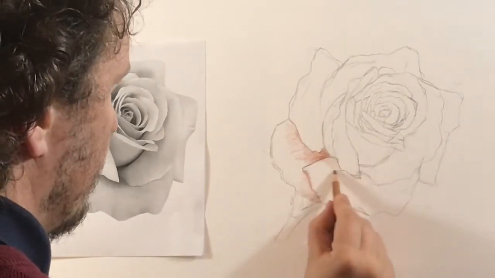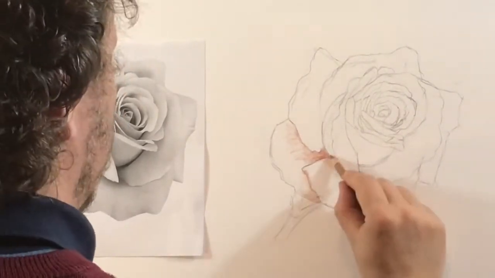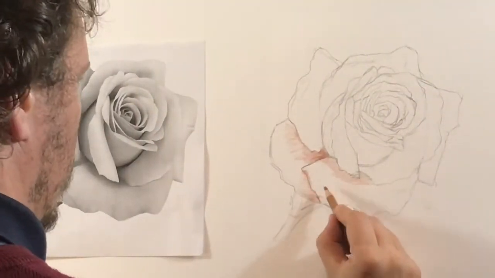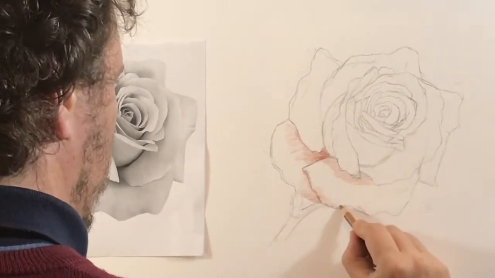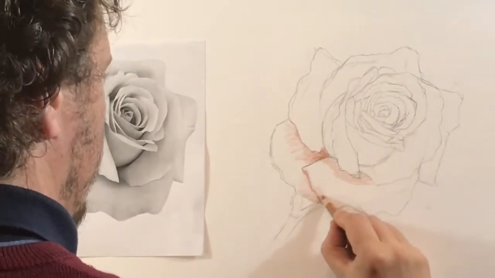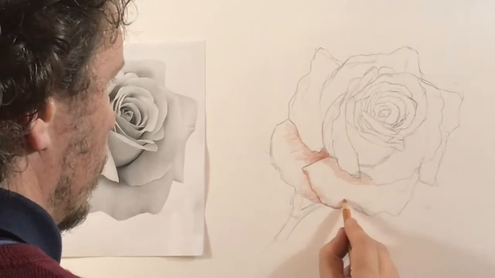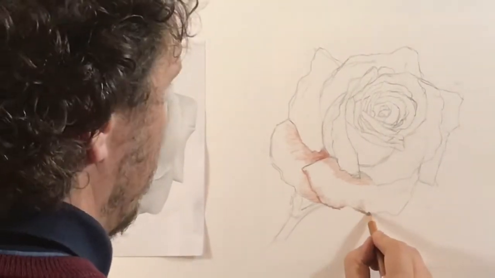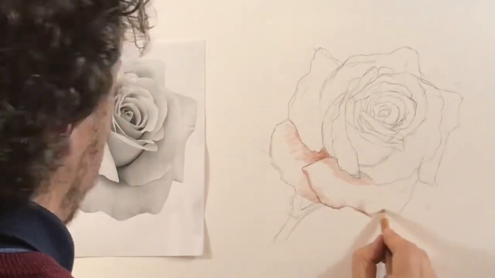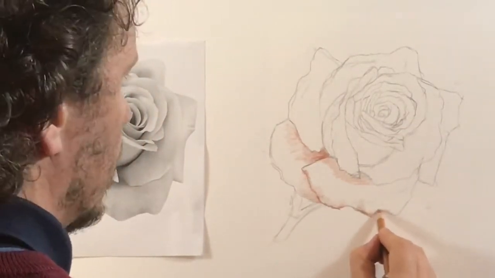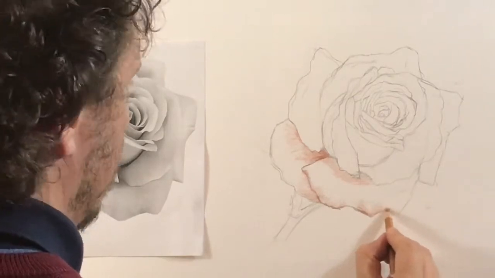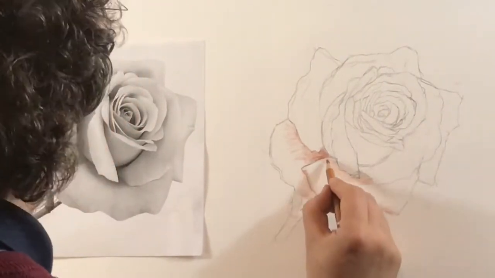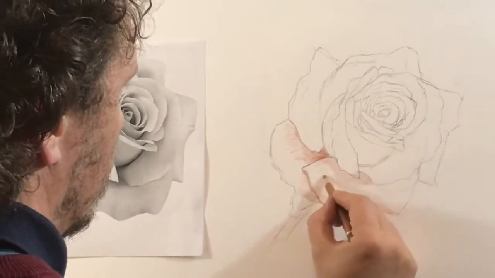So you see, we want to draw the bending of the petal. It is opening outwards towards the sun, of course. And you see, we have to render this curved surface that opens up. So our marks, our lines, our chiaroscuro is made to outline this delicate, subtle form.